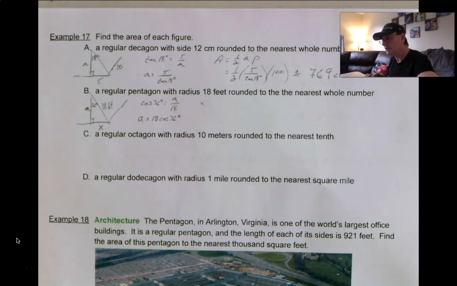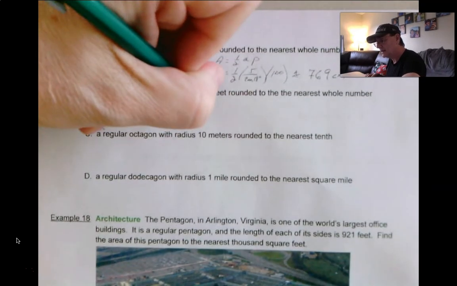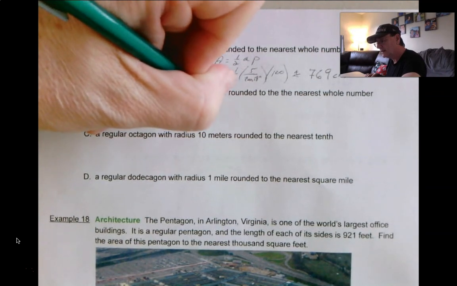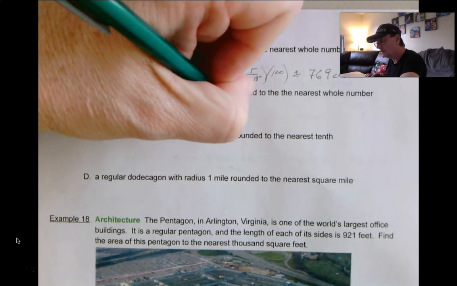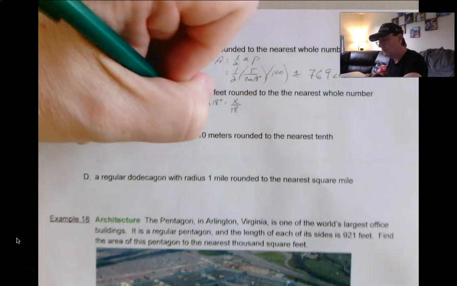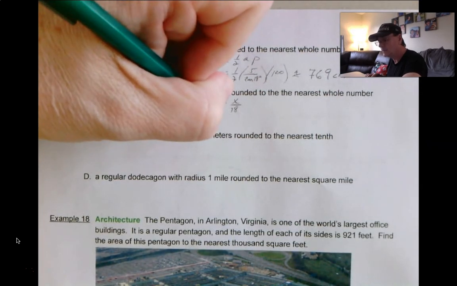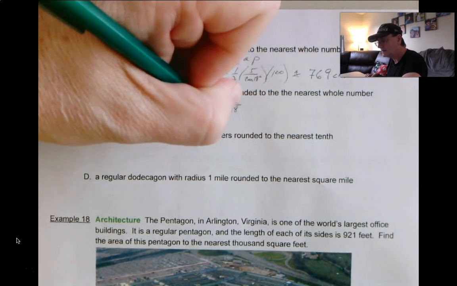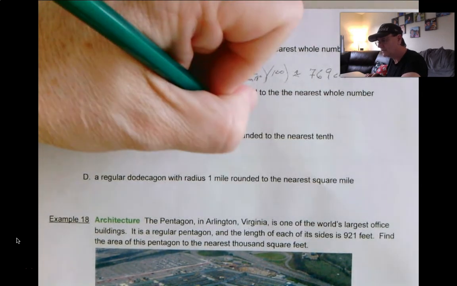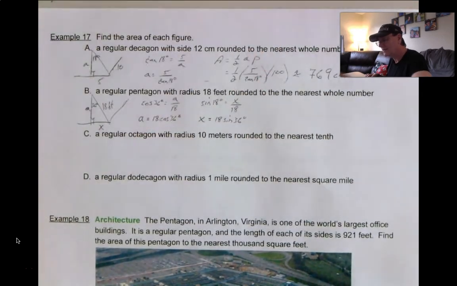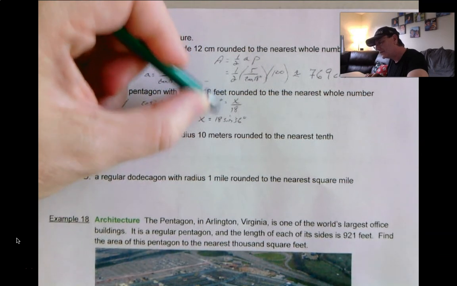So it's opposite over 18. So sine of 36 degrees equals X over 18. X is equal to 18 sine of 36 degrees. I wrote that wrong. Sine of 36.